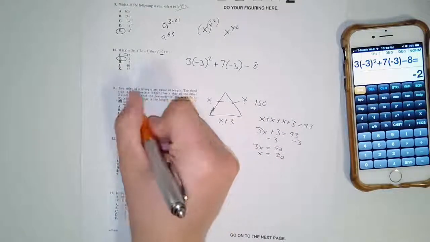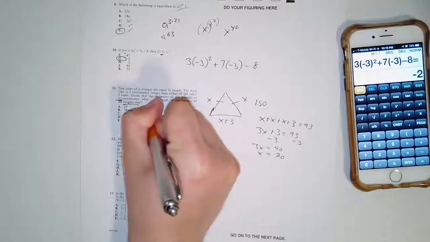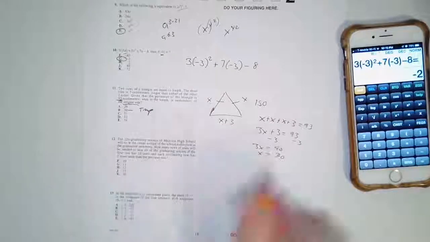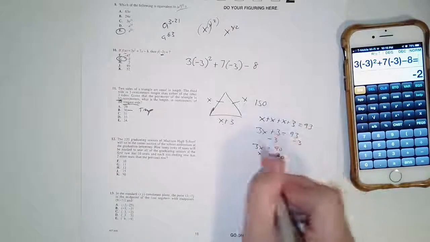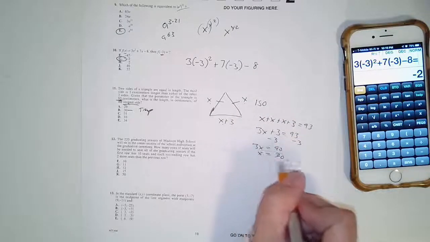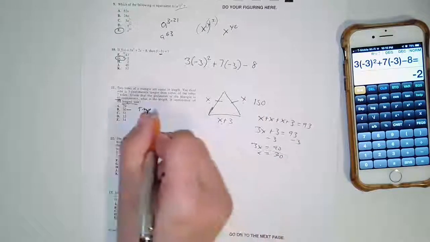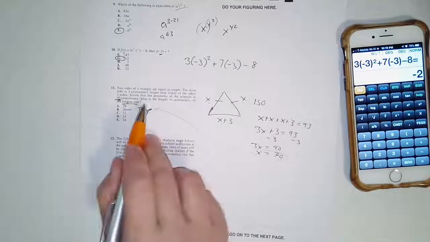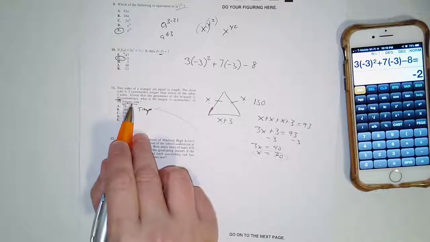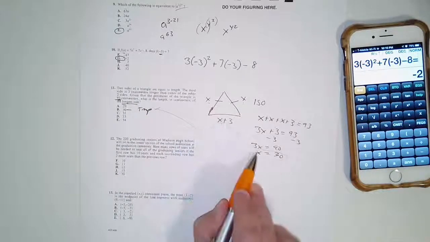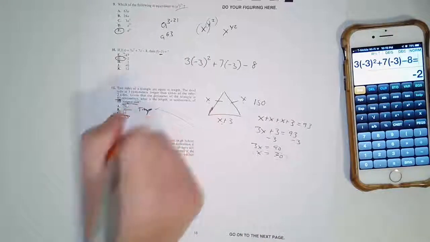That is a trap. It's very common for the test makers to say, hey, this is how you're going to do it, and this is a logical stopping spot, and let's show that as an answer choice. But remember, they're asking for the longest side, which is x plus 3, which is D.